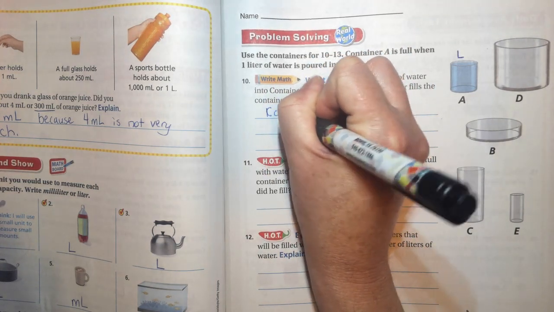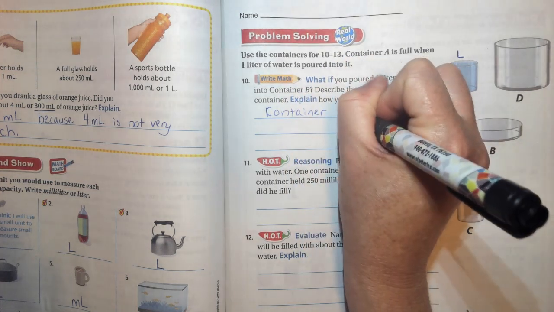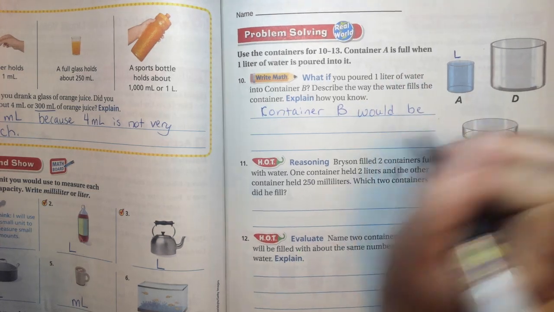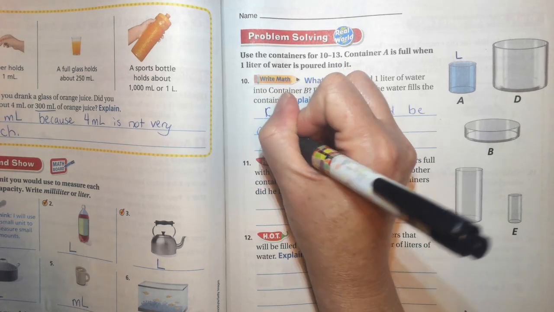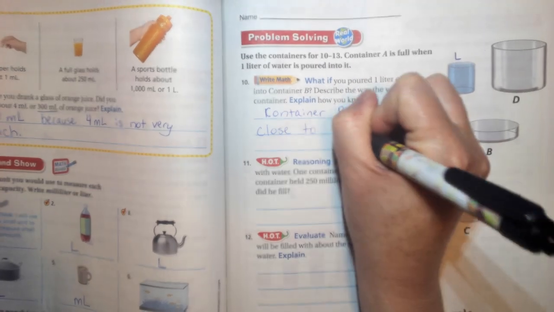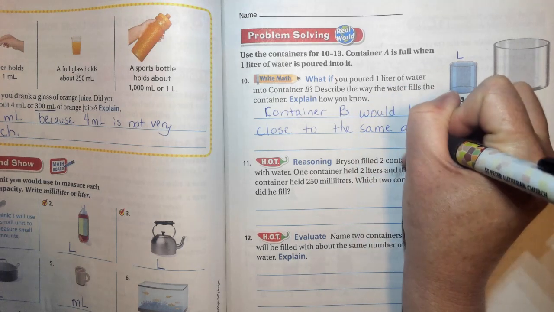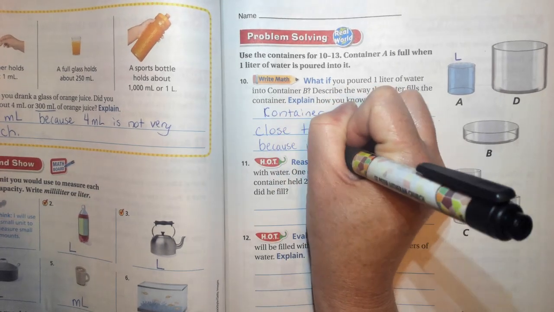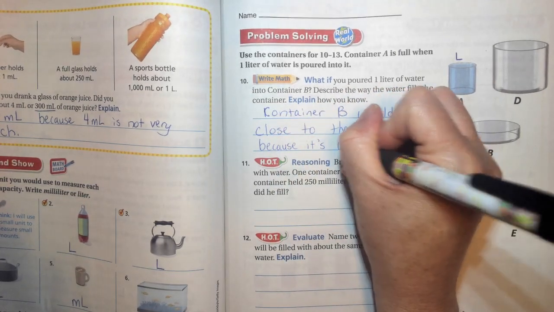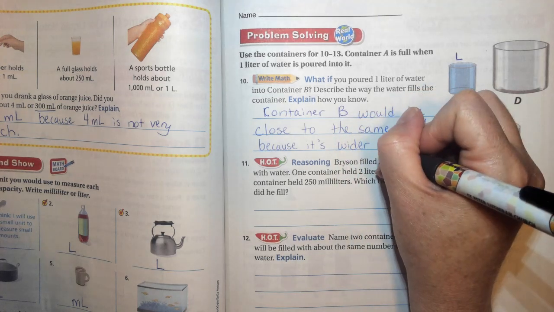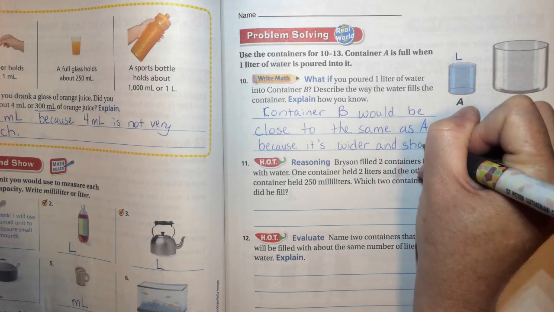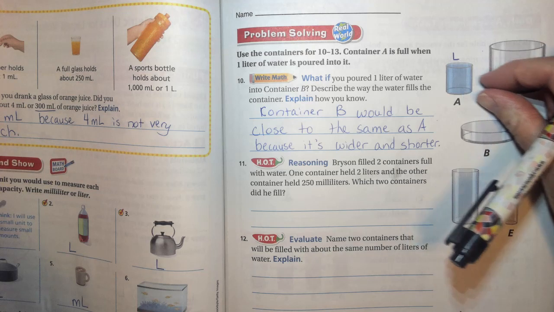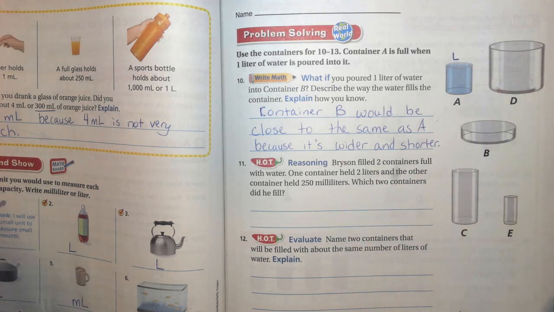So I'm going to write container B would be close to the same as A because it's wider and shorter. So we just took this container and shortened it, but then widened it, so it's probably about the same amount.